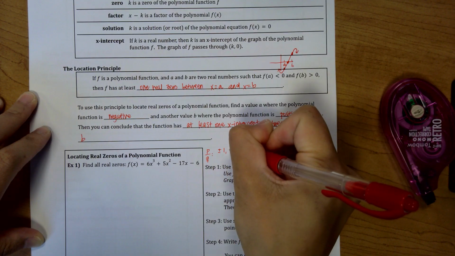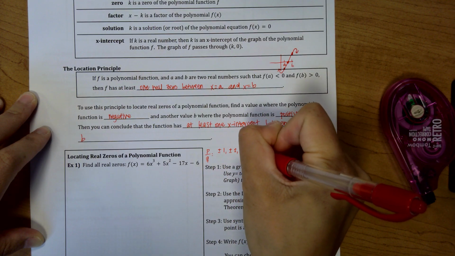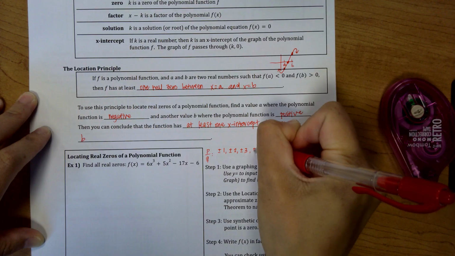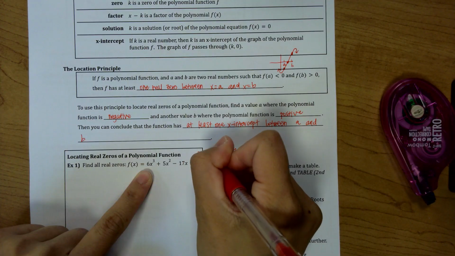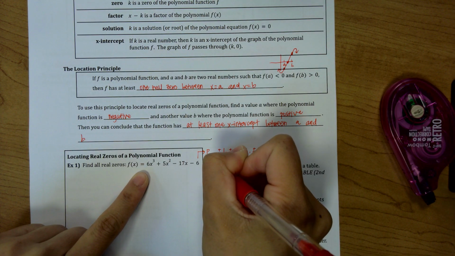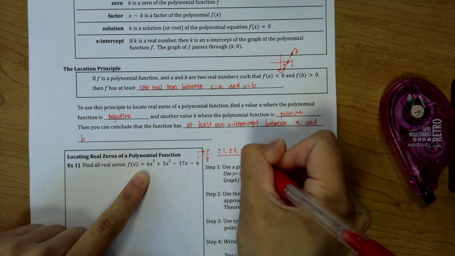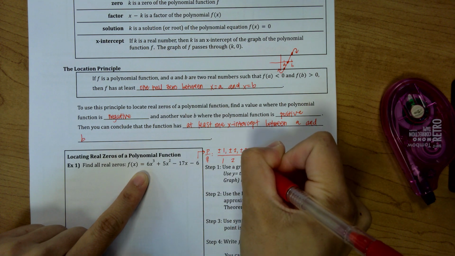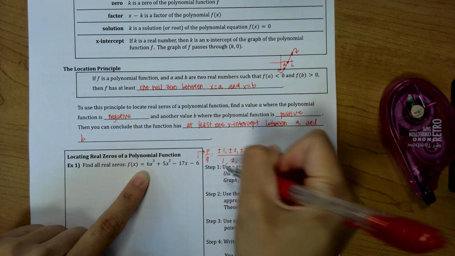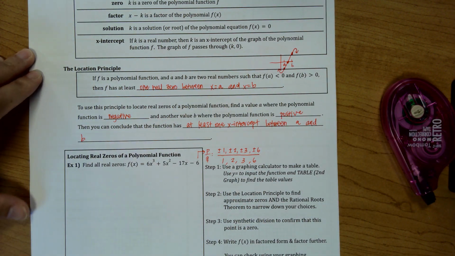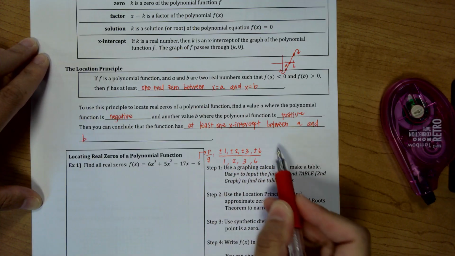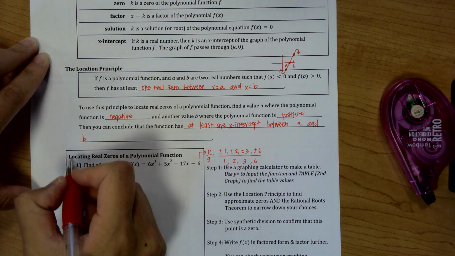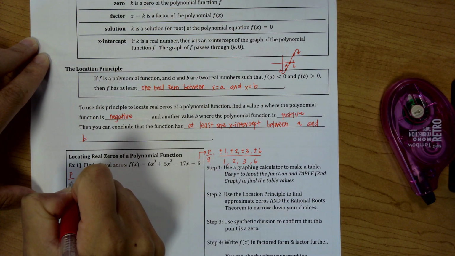Plus or minus 1, 2, 3, and 6. It's actually 6 over 6. So this one is your p, and q is your leading coefficient. But it's going to be the same. Okay. I'm going to list out all my options here.